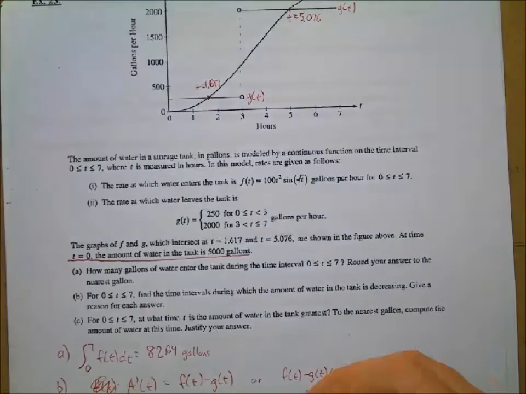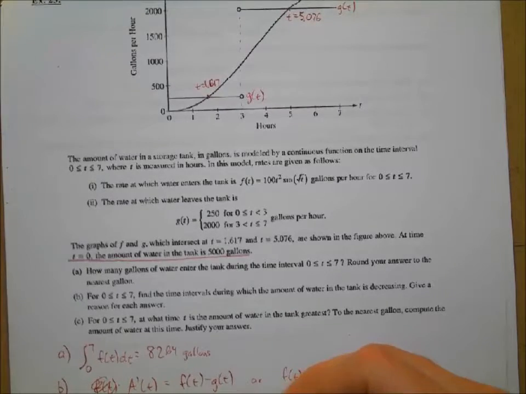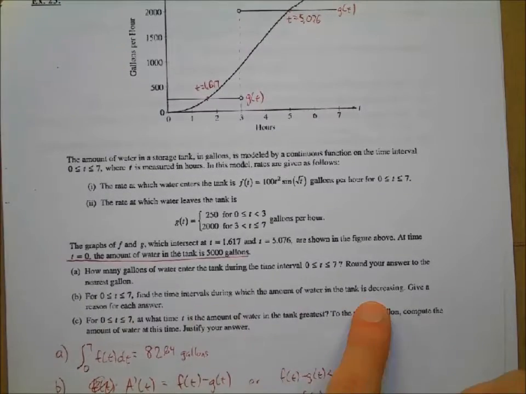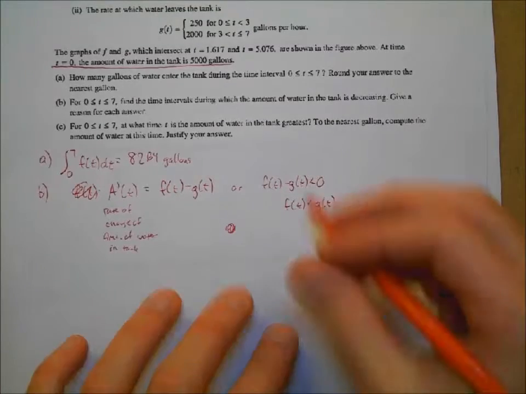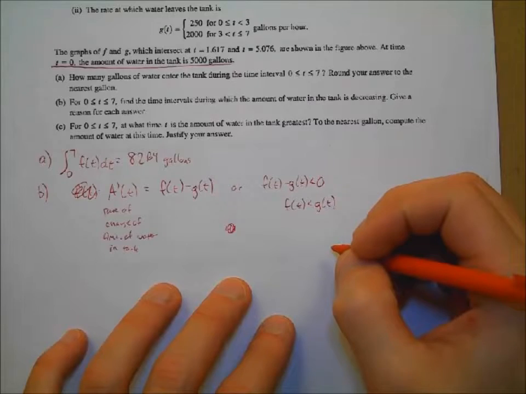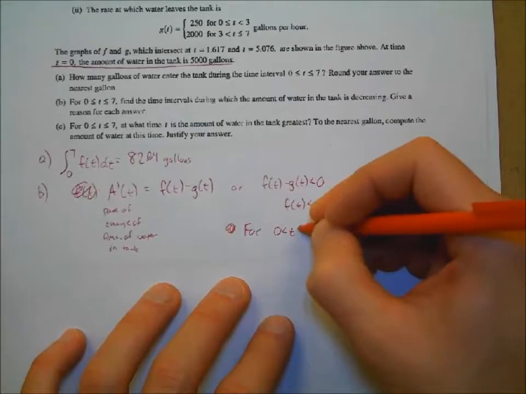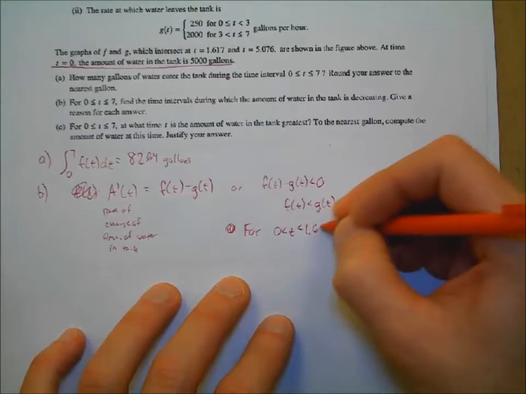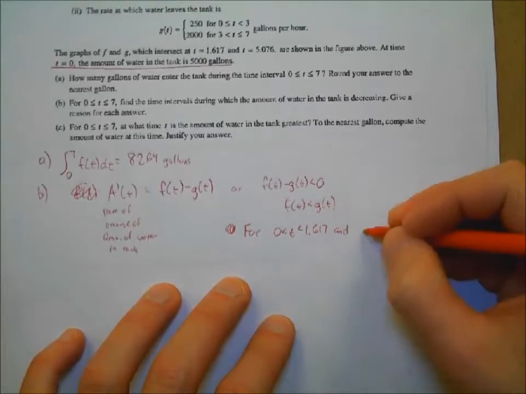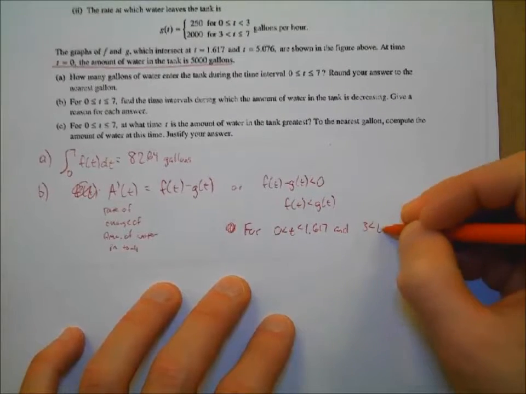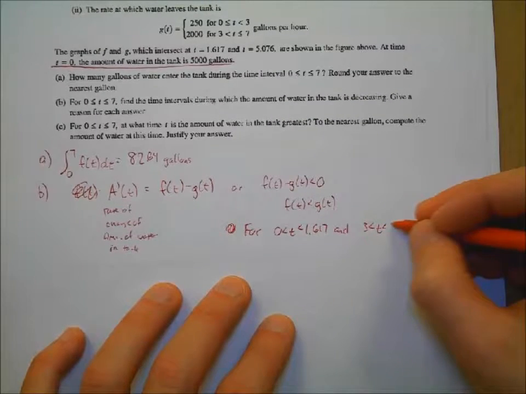Let me make sure I answer the question in the way it's asking. So I'll say for 0 less than t less than 1.617 and 3 less than t less than 5.076.